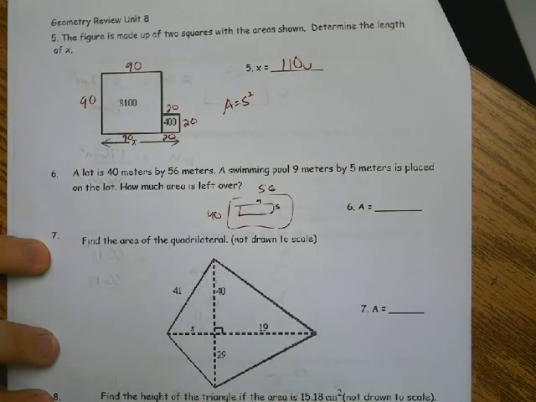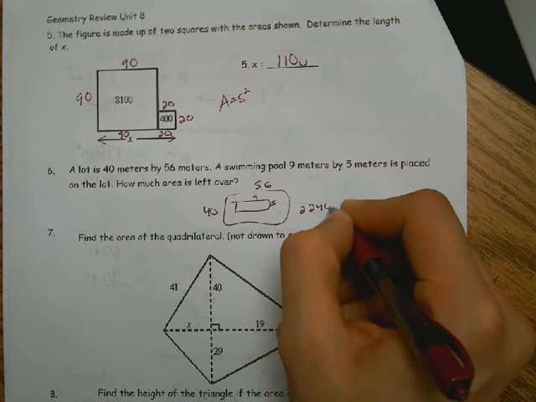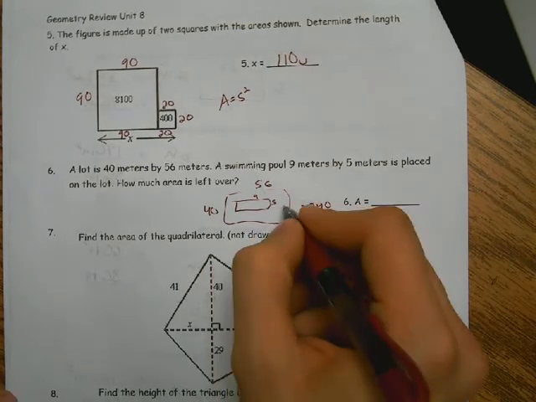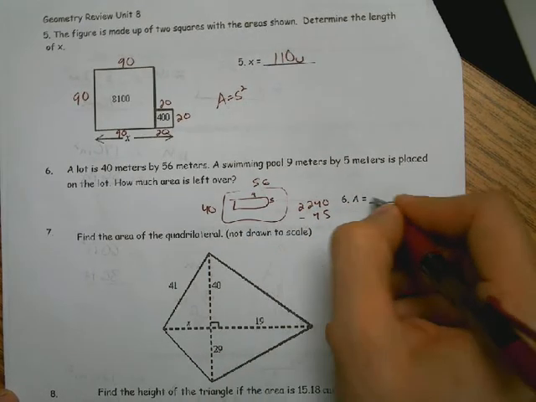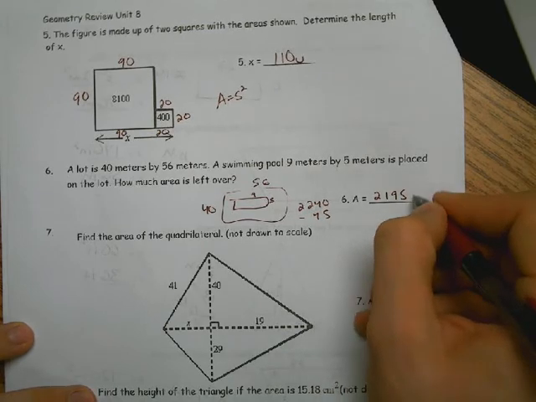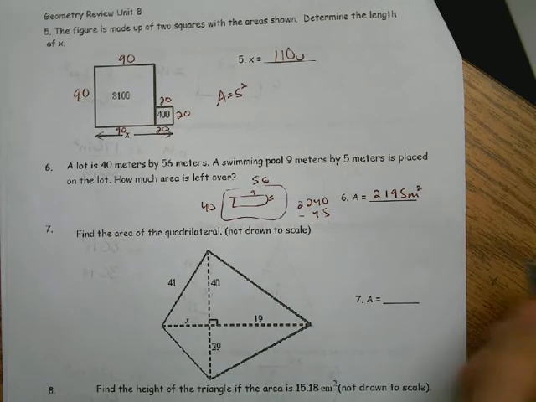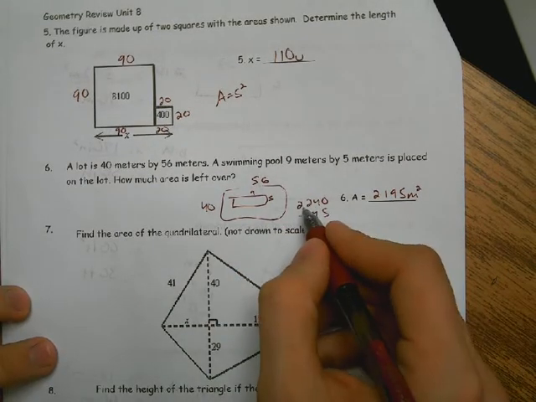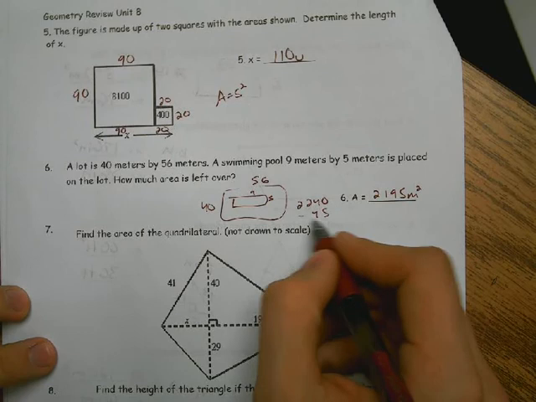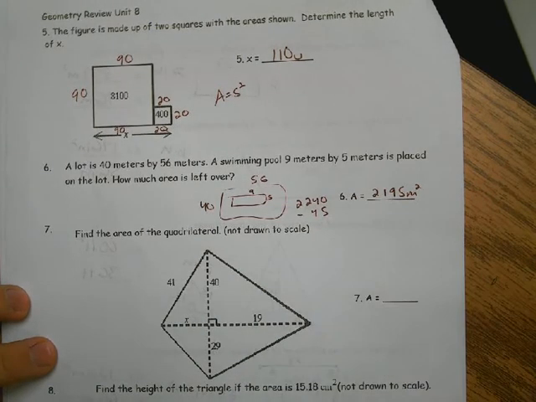First thing I'm going to do is 40 times 56. So the area of my total lot is 2,240. My swimming pool takes up 45 of that, so I will have 2,195 meters squared left over. So whole area 2,240. Subtract off the 45 square meters for that pool, and then we have whatever is left.